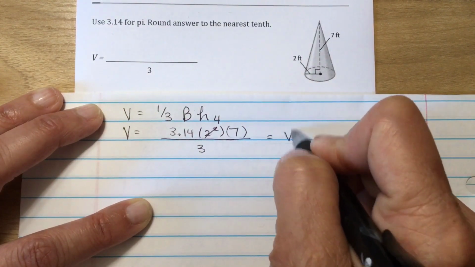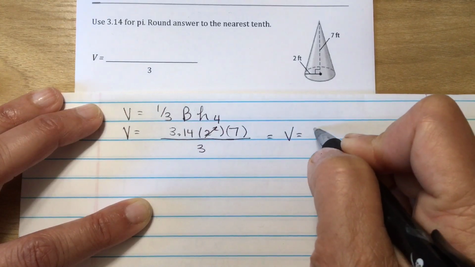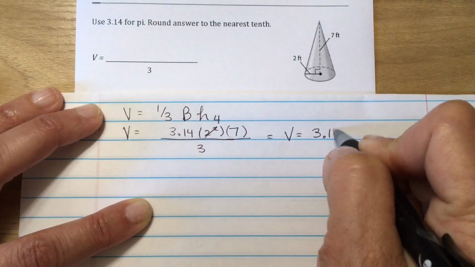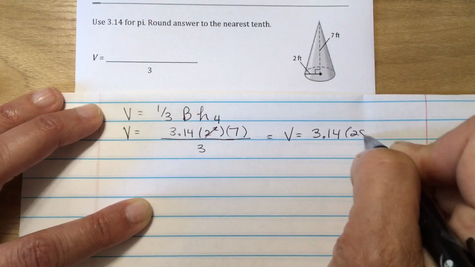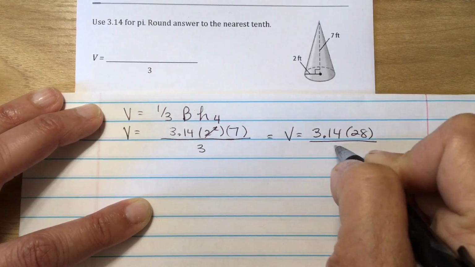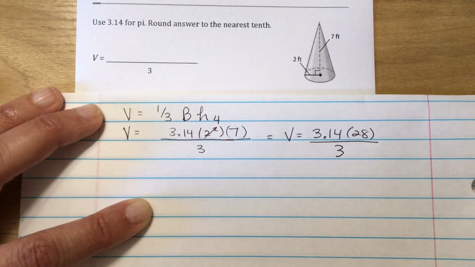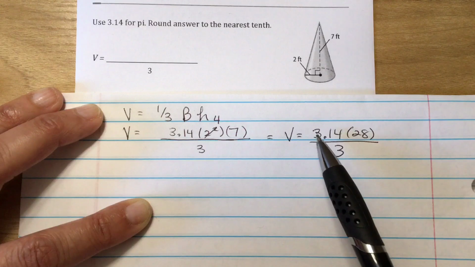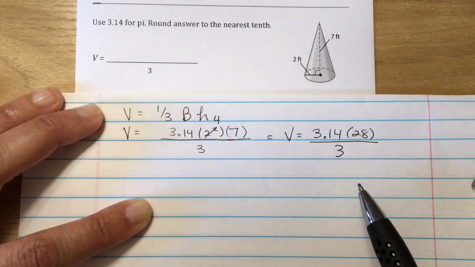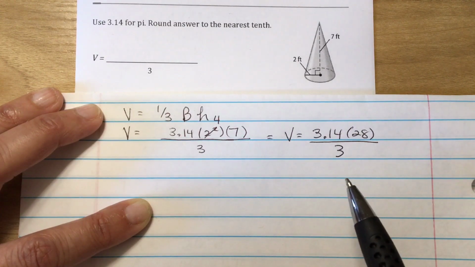So I'm going to stop right there for a second. Volume is equal to pi times 28, divide that by 3. Now, when I talk about estimating your answer, when I look at this, pi divided by 3 is close to 1, but it's a little bit more.